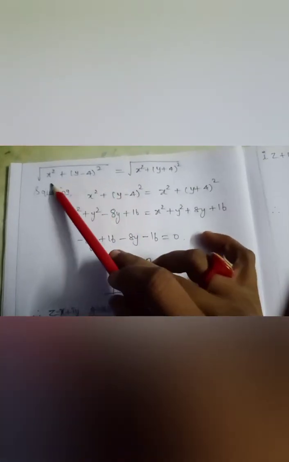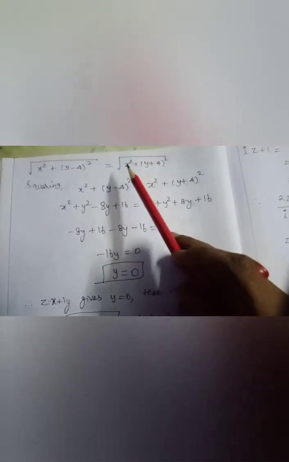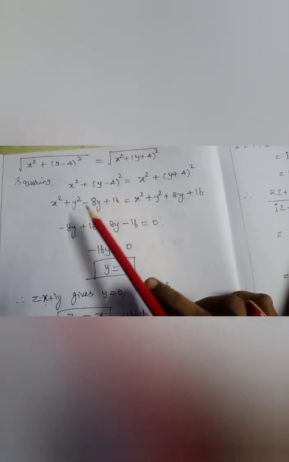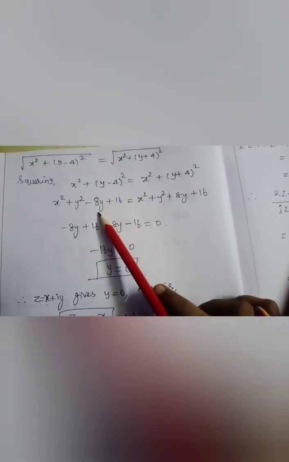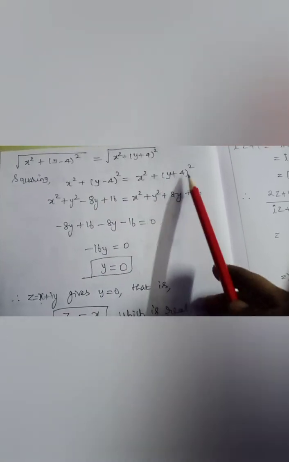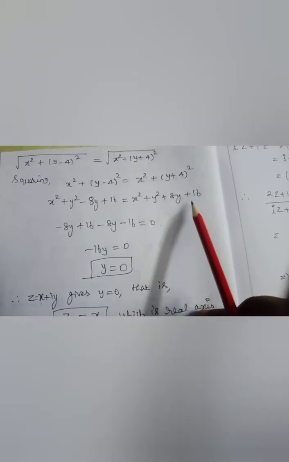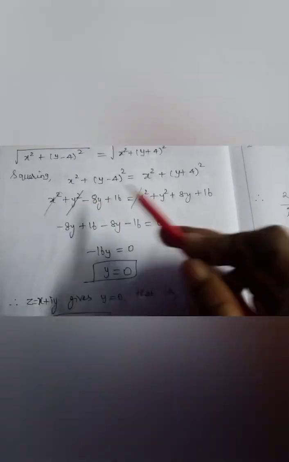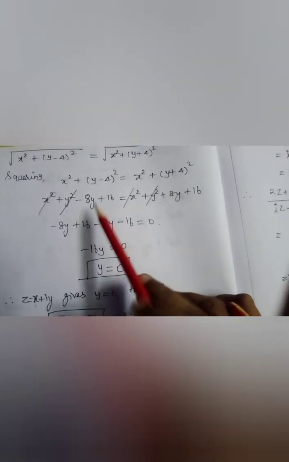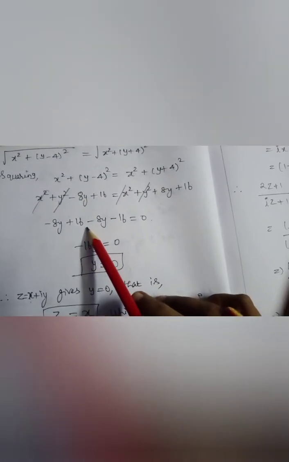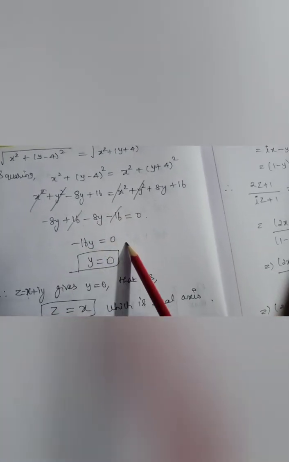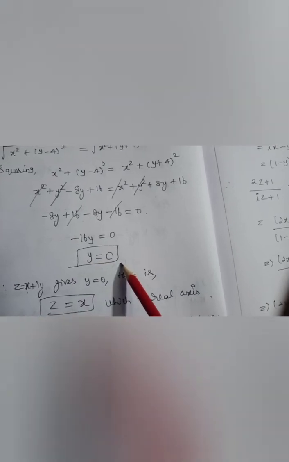Now what I will do, I will take the modulus, that is square. x² + (y − 4)² = x² + (y + 4)². Now what is (a − b)²? a² + b² − 2ab, and here it is a² + b² + 2ab. Now see, this x² will get cancelled, y² will get cancelled. So I am having −8y. This +8y, when it goes to the other side, is also −8y. Again 16 and 16 will get cancelled. So −16y = 0, which means y = 0.